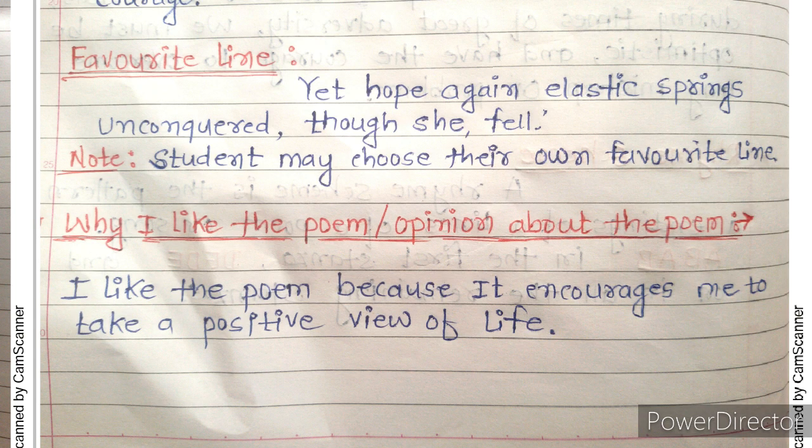The next point of the appreciation is favorite lines. There is a possibility that in the examination they may or may not ask you about the favorite line, but even if you are asked to write the appreciation, you can write it. It depends on the students, which line of the poem they like and why. That is what I have taken here: "Yet hope again elastic springs, unconquered though she fell." That is the line I like, that's why I have taken it. But I would suggest to the students that if you like different lines, you can take them. There is no compulsion that you should take this line.